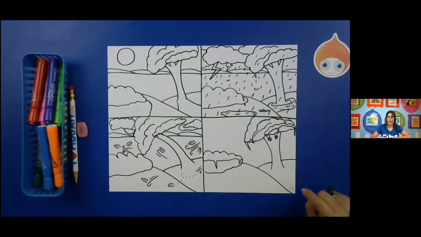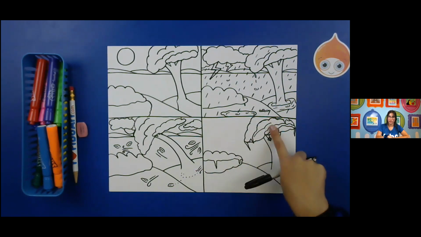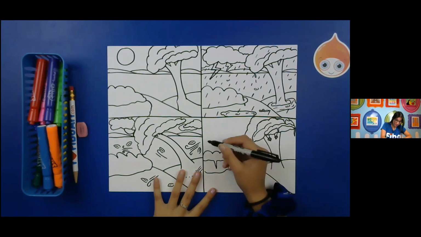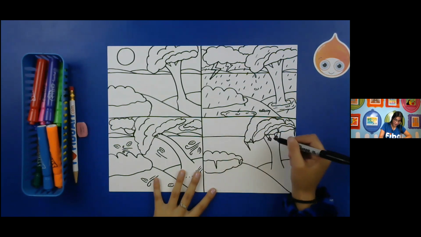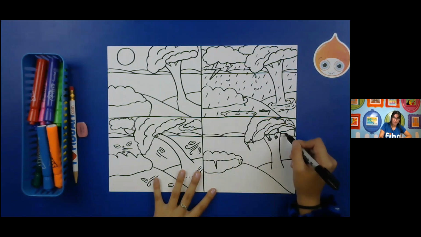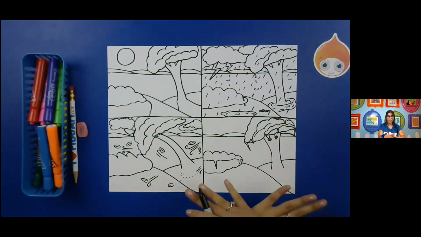All right, but now that I have my tree and my bush full of snow, next, what I'm going to do is I'm going to add the rest of my background. So I'm going to add my horizon line, my hills. Now, even though these hills are far away, it's snowing pretty much everywhere.